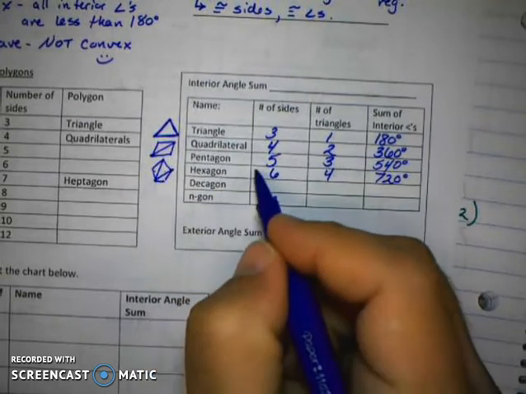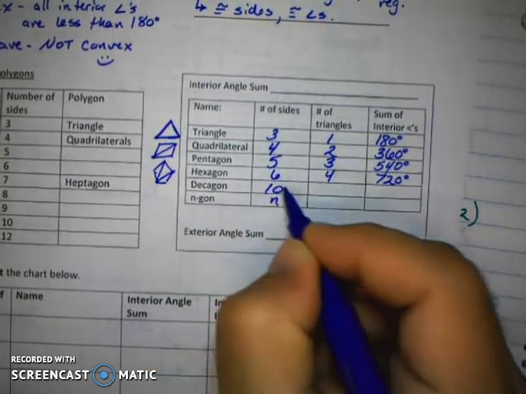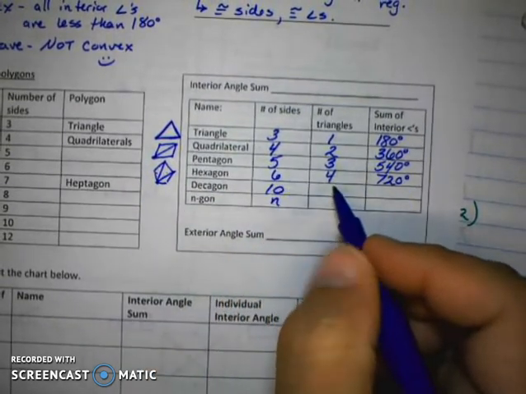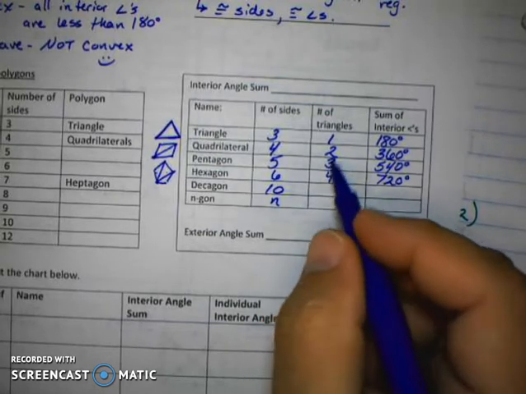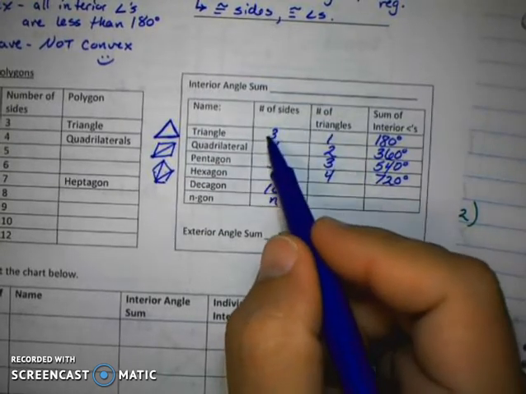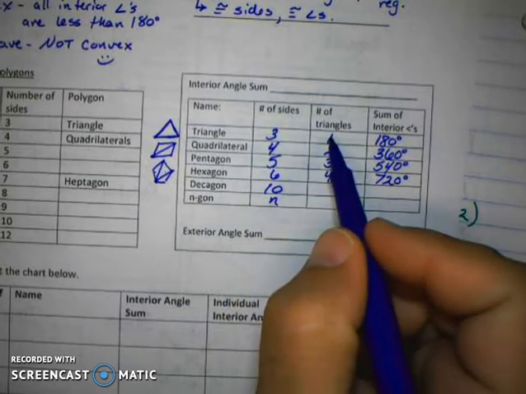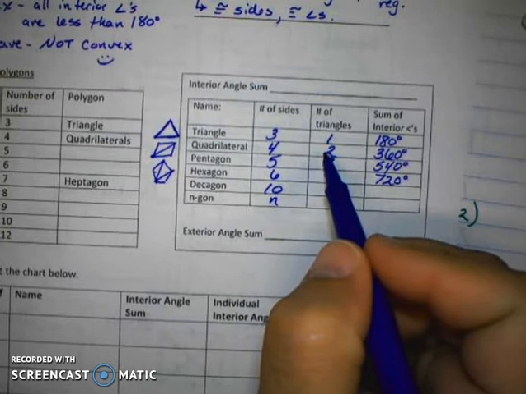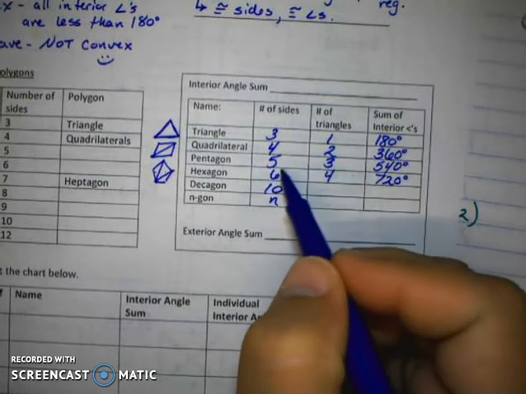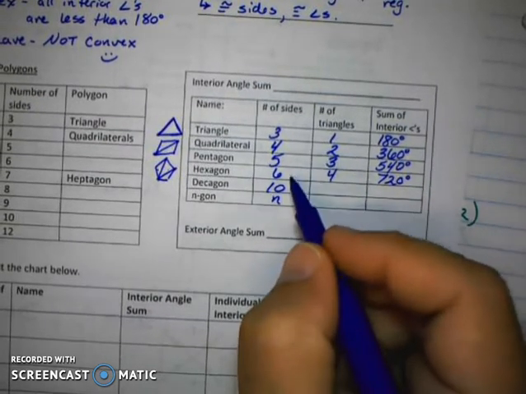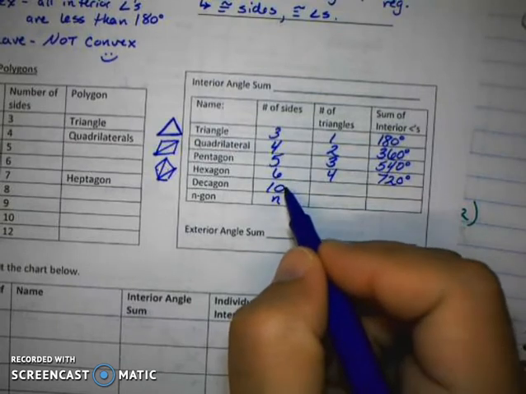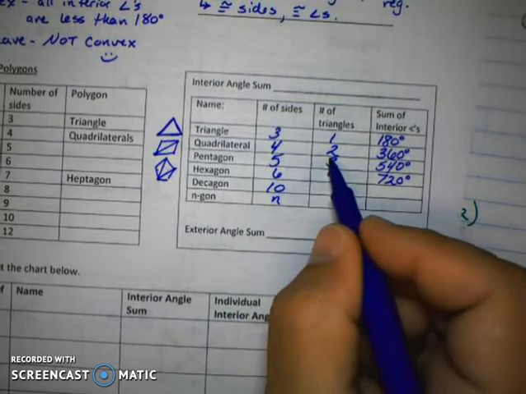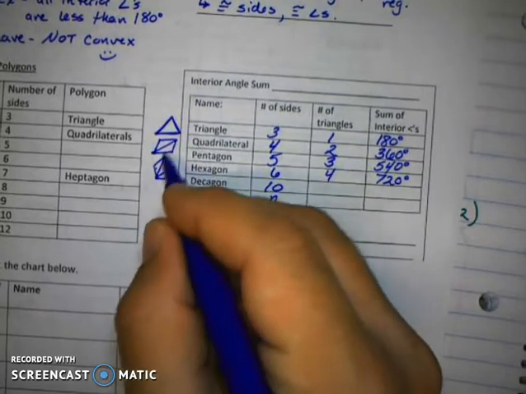But a decagon, I'm going to skip a bunch here. Decagon's 10 sides. So how many triangles would I have? And you wouldn't have to draw that out to notice the pattern. In a triangle, there are 3 sides and only 1 triangle. 4 sides, there's only 2 triangles. 5 sides, there's only 3 triangles. 6 sides, 4 triangles. So we can always take the number of sides and subtract 2 to get the number of triangles created by those diagonals.